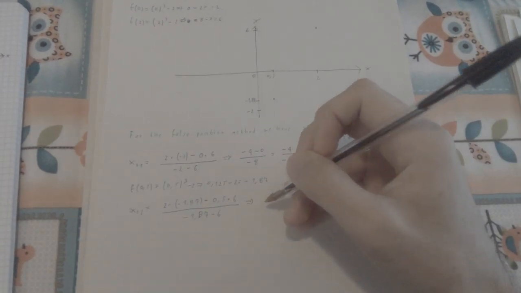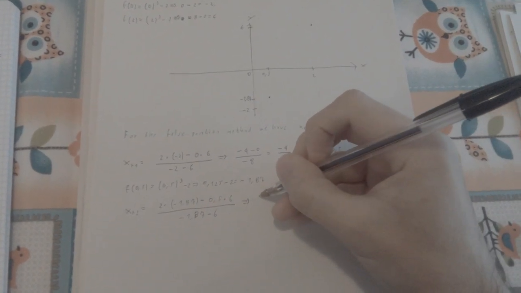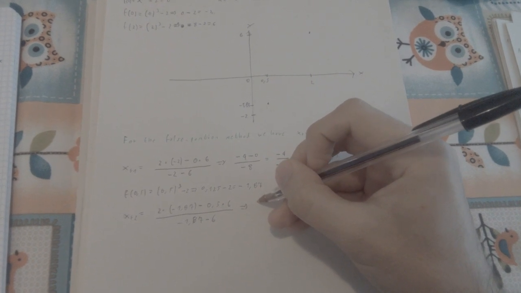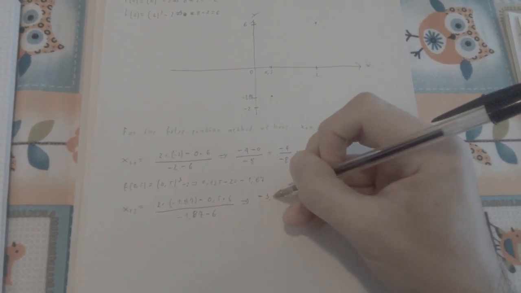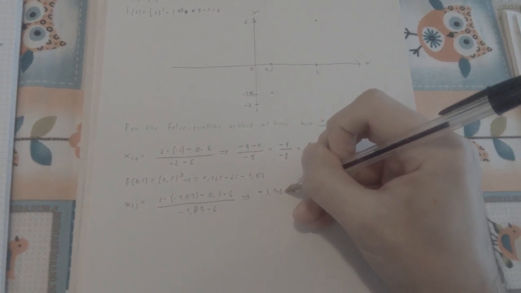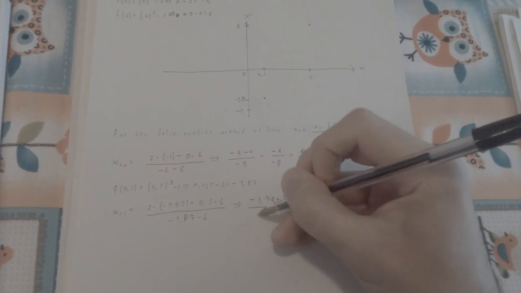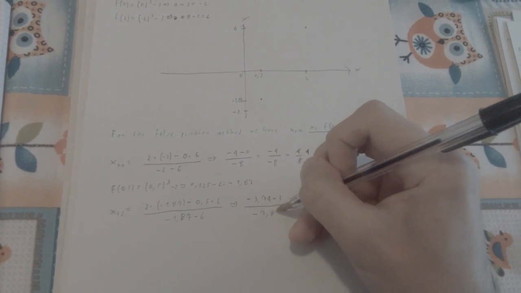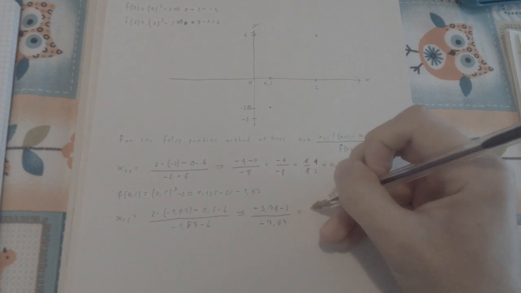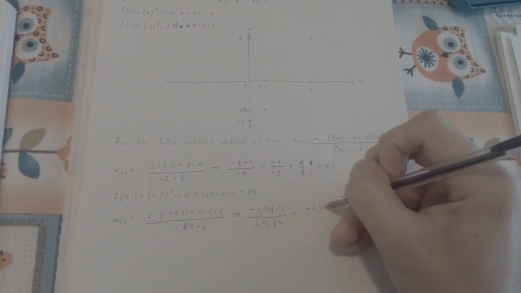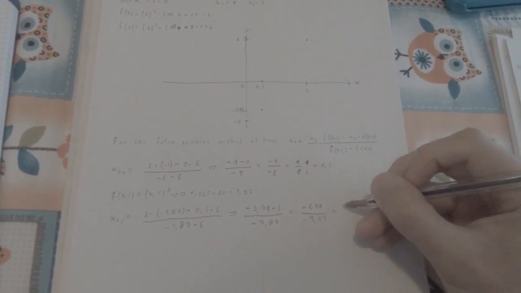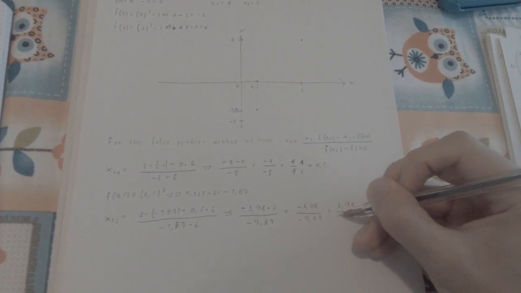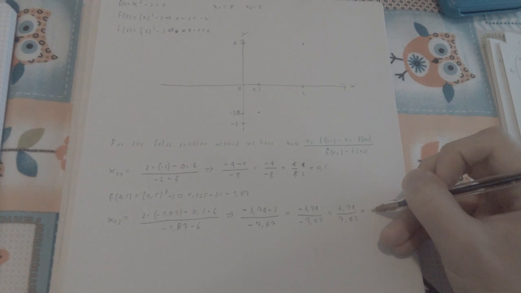Sorry about that. If we compute this, we get negative 3.74 minus 3 over negative 7.87, which is negative 6.74 over negative 7.87, which is like saying 6.74 over 7.87, which gives us 0.85.